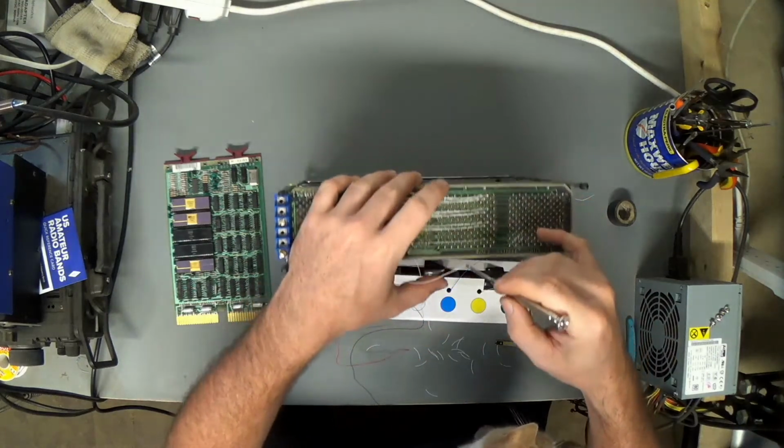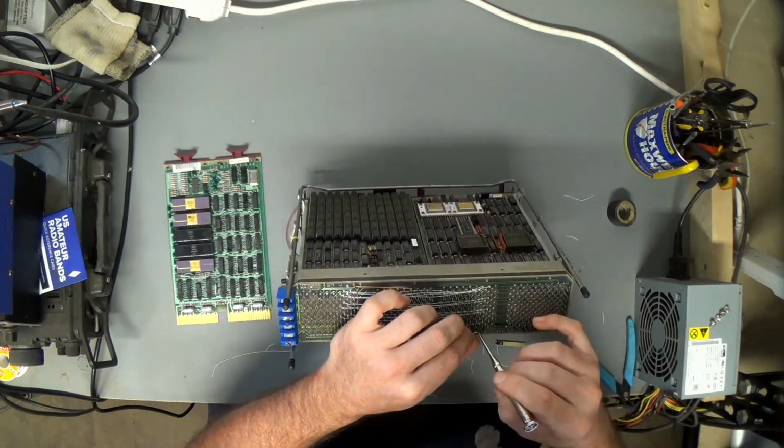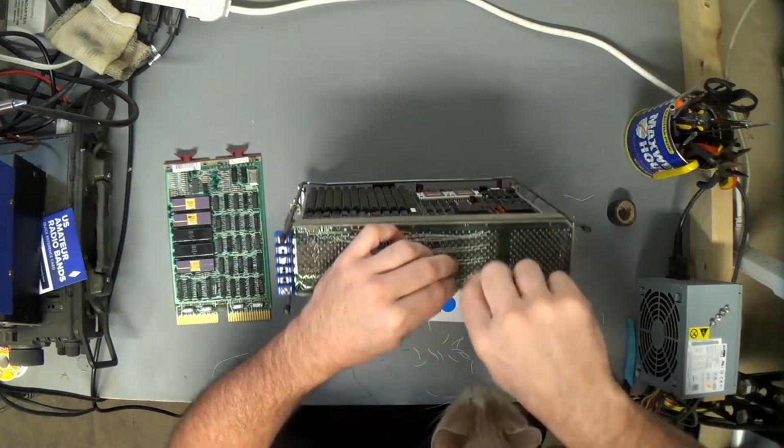I had to redo that first one because I got it in the wrong place, because it's a hell of a lot easier to see what you're doing from the top down, you know what I'm saying?